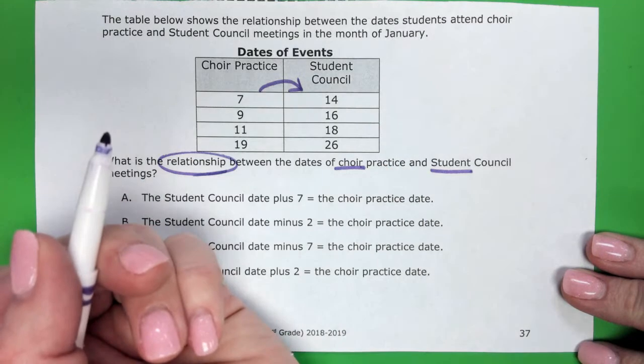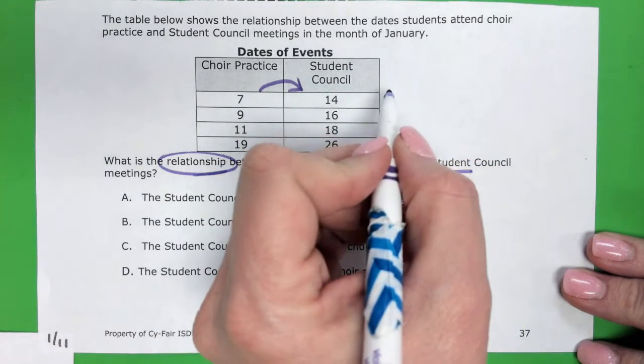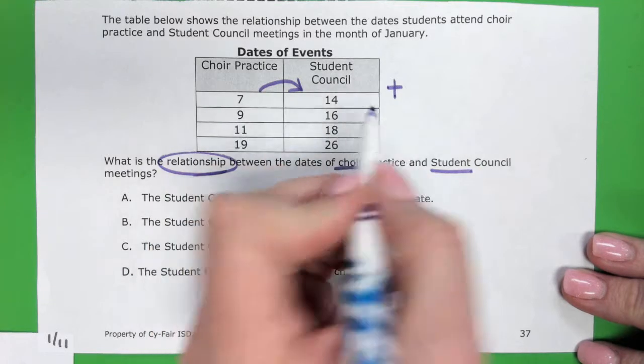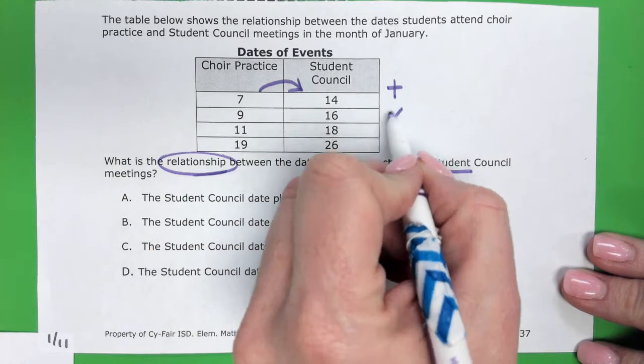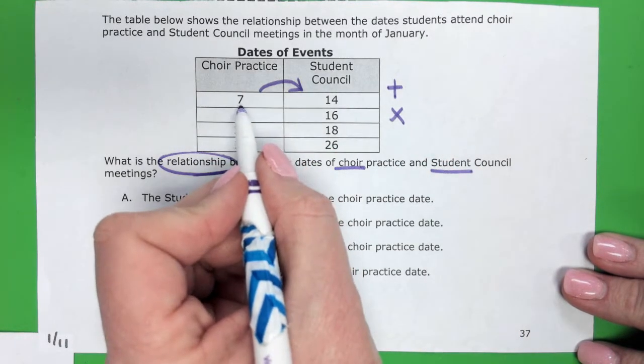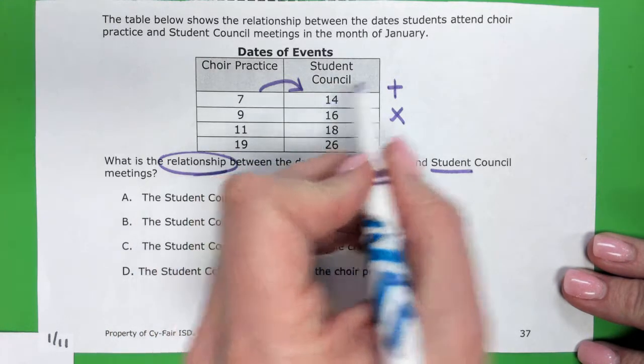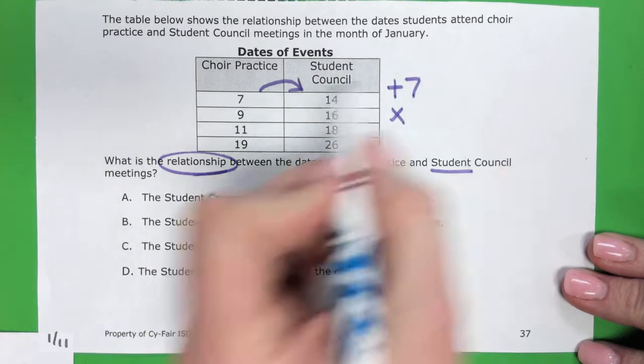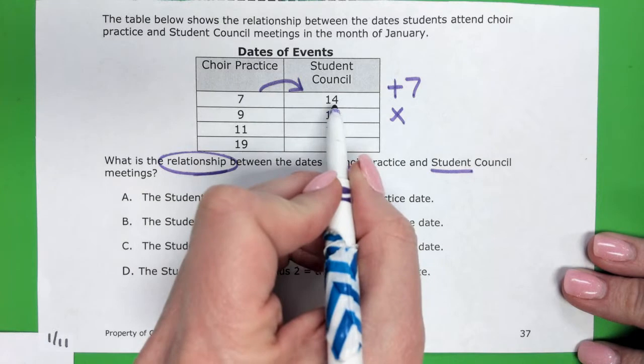So Addison, what are we going to use if we get bigger? Plus or times. Okay. So Addie says plus 7. Is 7 plus 7 14? Yes. What do you multiply 7 by to get to 14? 2.